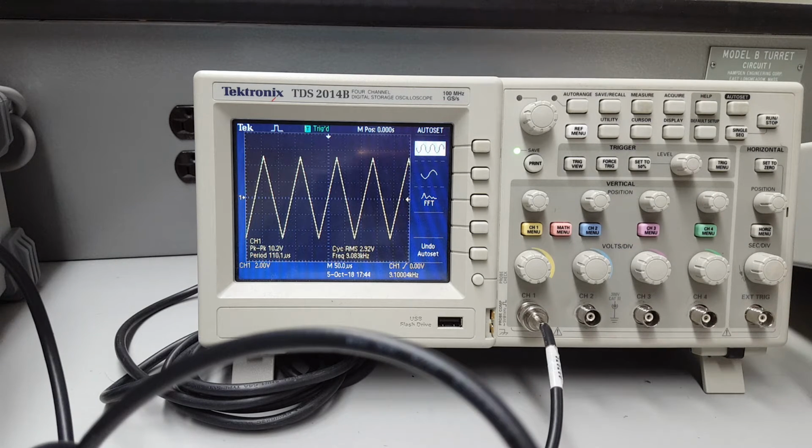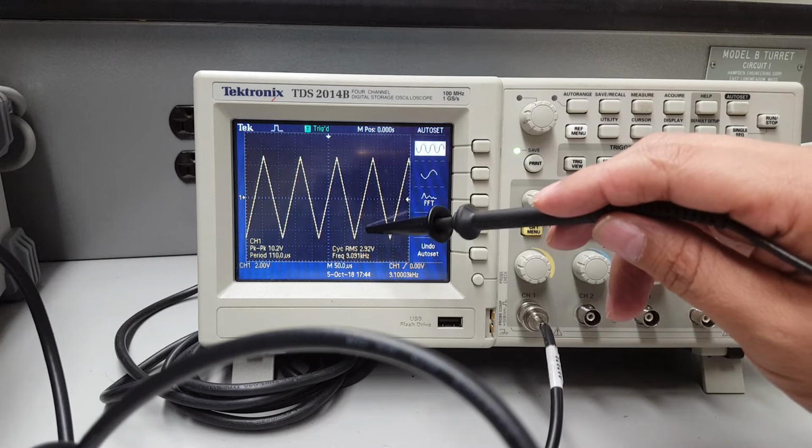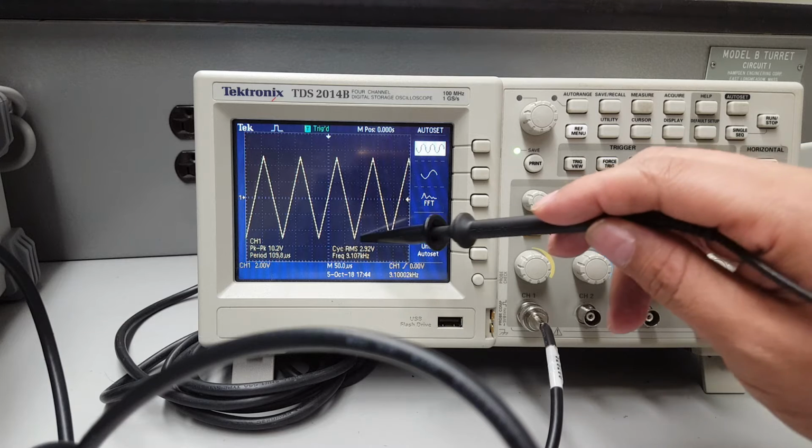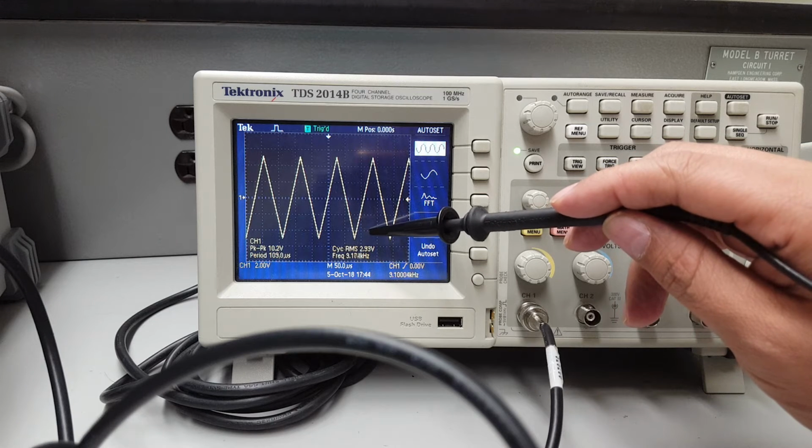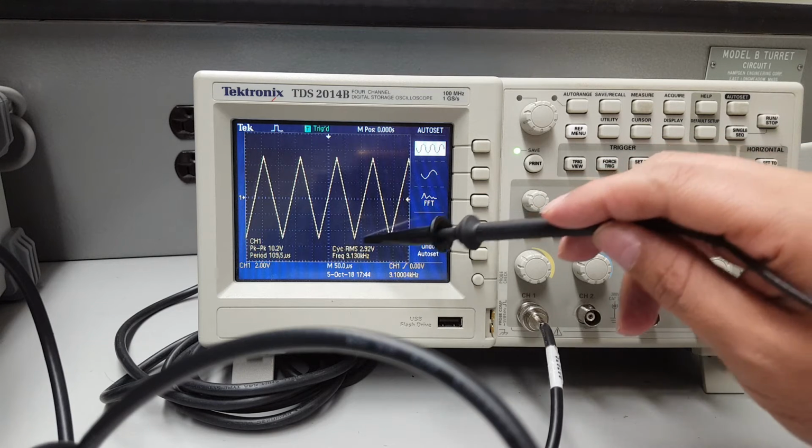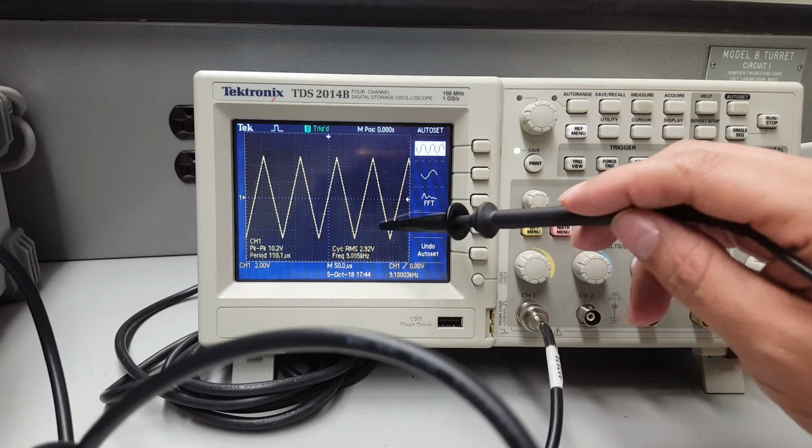So here we have the graph of voltage versus time, and now we need to control this. A couple of the knobs that we are interested in, the first ones, are the knobs over here. This is what we call the horizontal. In the horizontal, the most important knob is this one here. This basically says seconds per division. That says how many seconds each major division is horizontally.